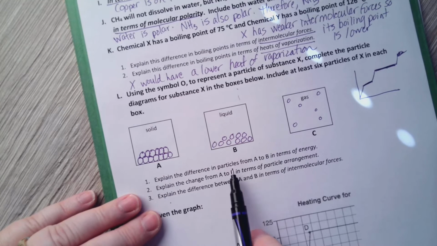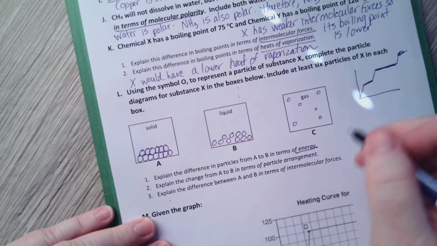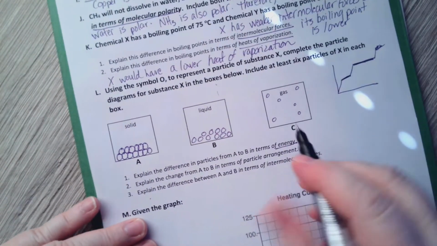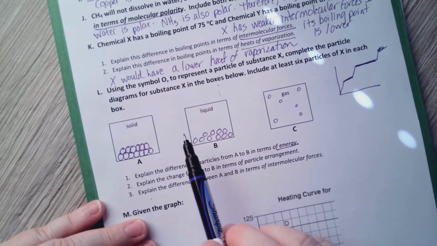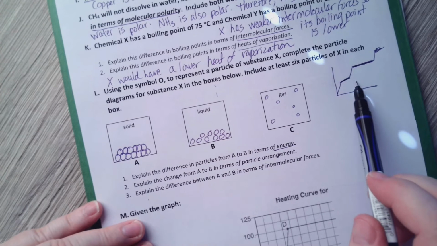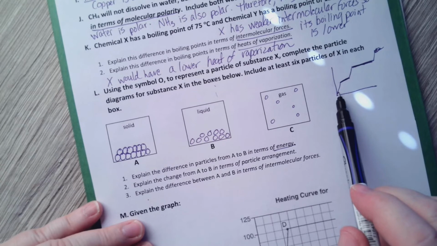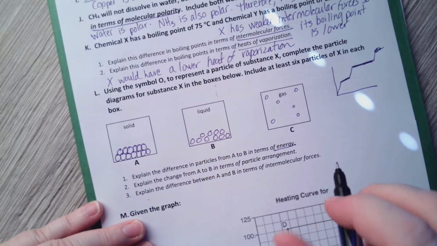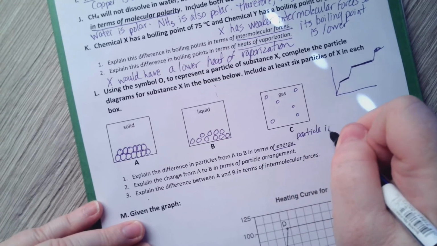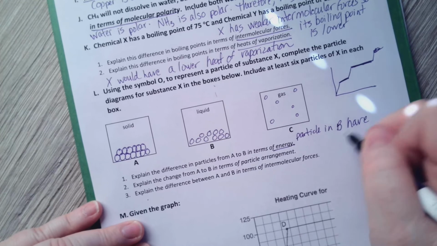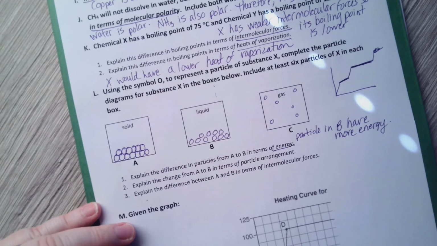Explain the differences in particles from A to B in terms of energy. Okay, well, let's talk about kinetic energy. Kinetic energy is stored energy, and when we're looking at a heating curve, for example, the lowest potential and the lowest kinetic energy are going to be down here as just a solid. So particles in B have more energy, more kinetic and more potential energy.